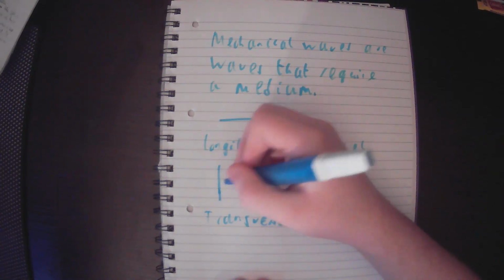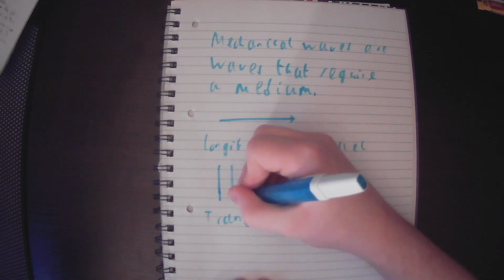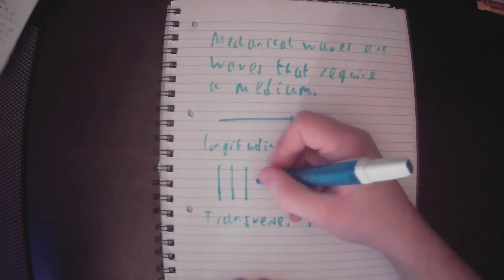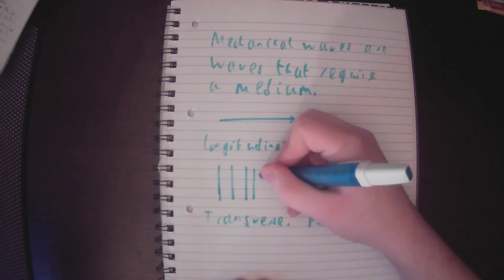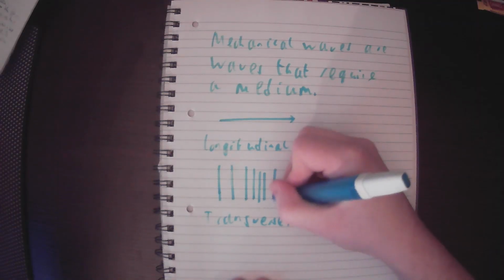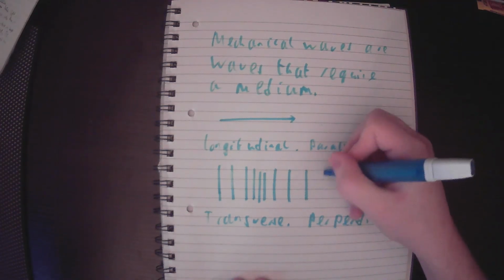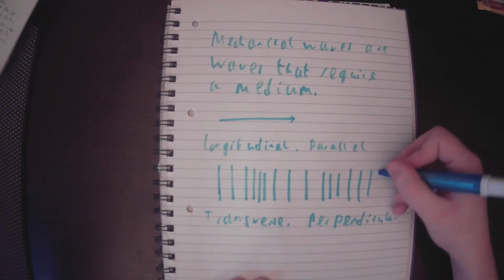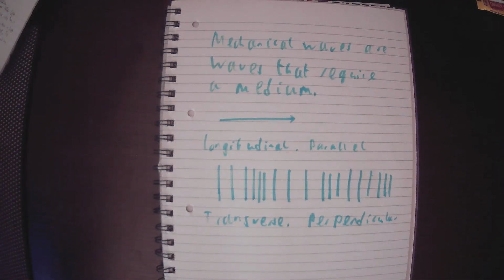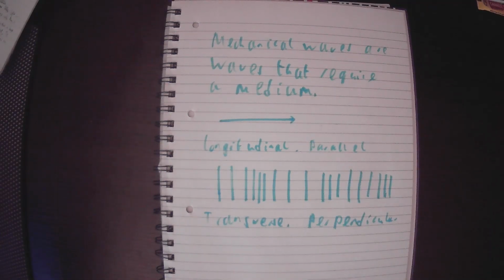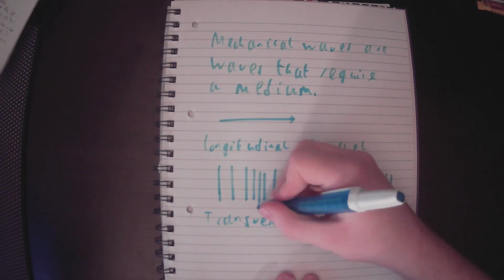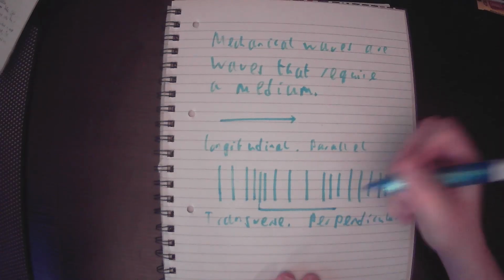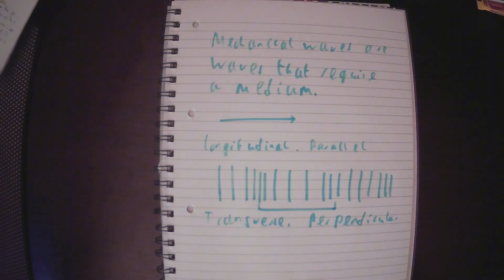our longitudinal wave is going to look like this. Something like that, where we'll see that there's parts that are closer together and parts that are further apart, and the wavelength is from two parts that are the same.